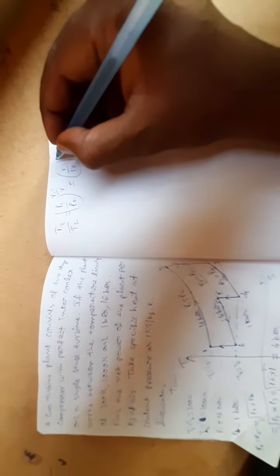We know that for isentropic process 2 to 3, T3 by T2 equals P3 by P2 to the power of gamma minus 1 by gamma. Already we derived it in the last class. What is P3? P3 is 1 bar, P2 is 16 bar. So 1 by 16 to the power of, what is the gamma value? 1.4.